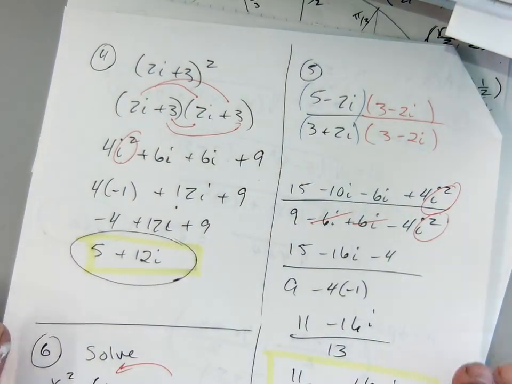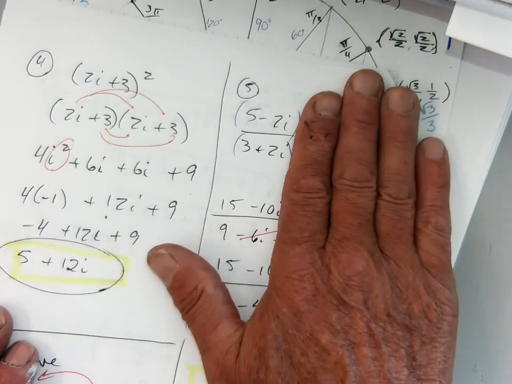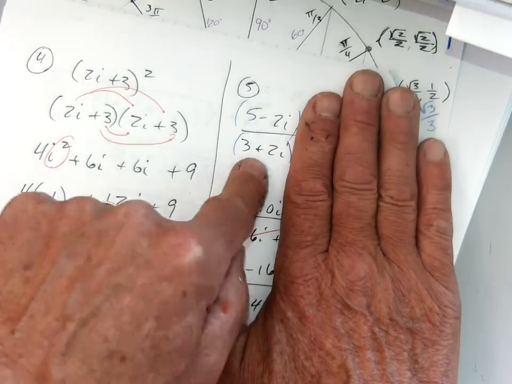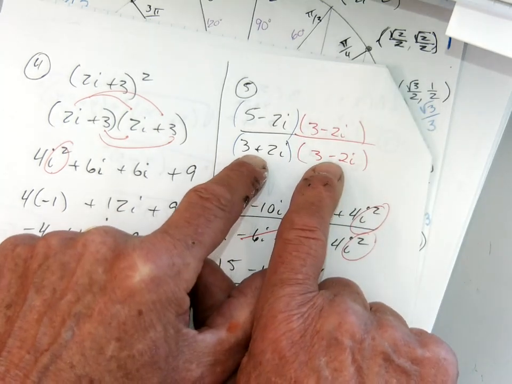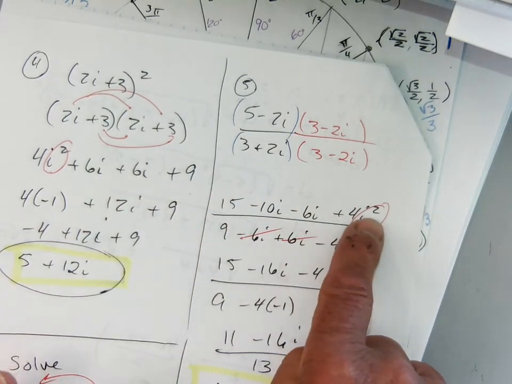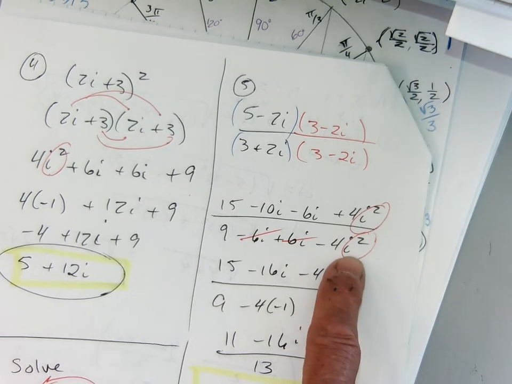Okay, 5, you're not supposed to have an i in the denominator, so I multiplied by the conjugate, which is the opposite. So 3 minus 2i on top and bottom. I foiled the top. I foiled the bottom. You can check my FOIL.